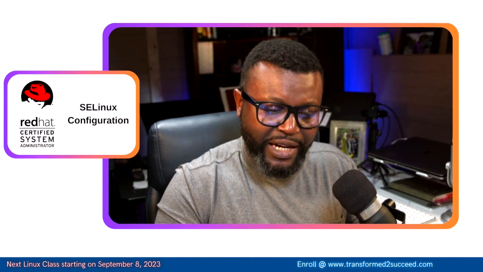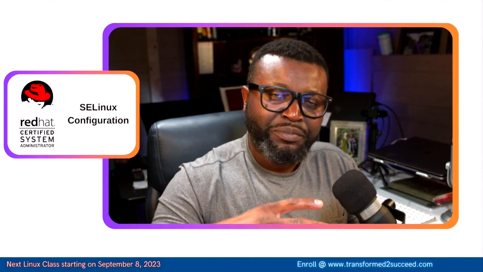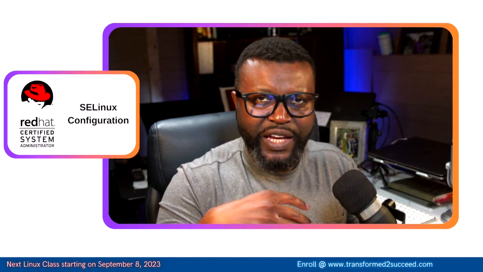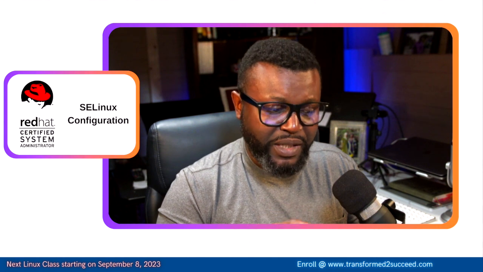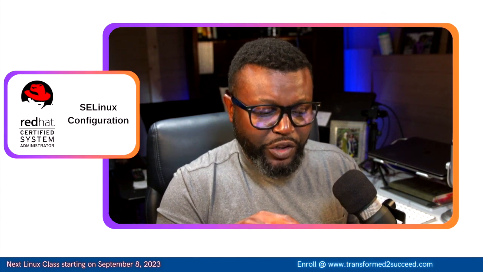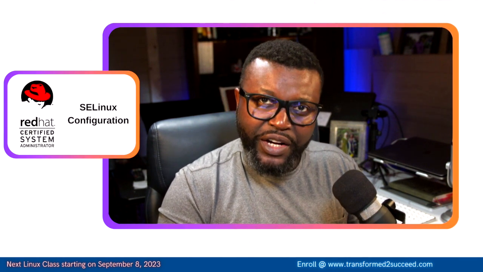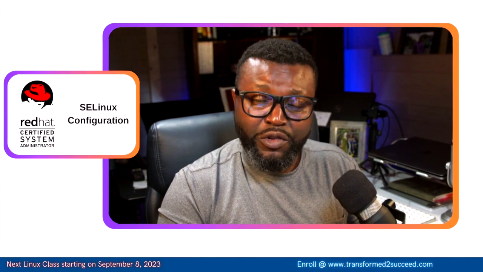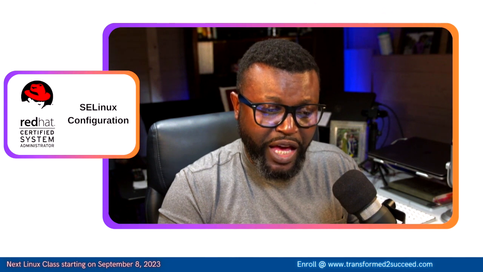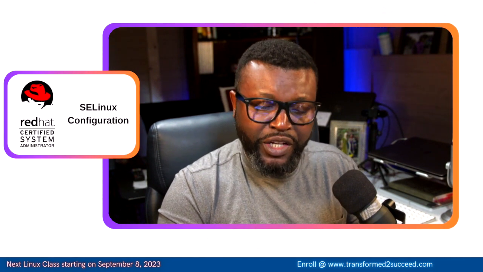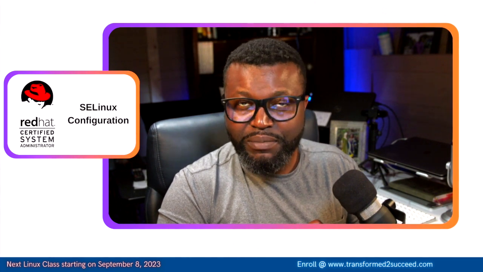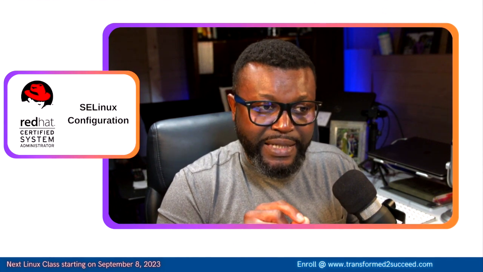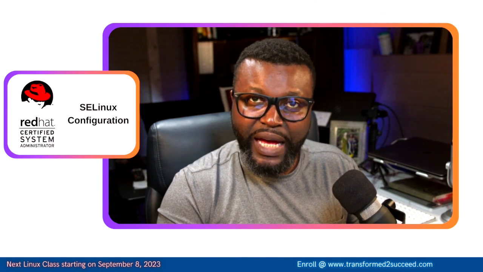They use that, and on top of it they build whatever applications they may need for the business. It is the security architecture for Linux systems, which allows administrators to have more control over who can have access to the system. That's the concept behind SELinux.